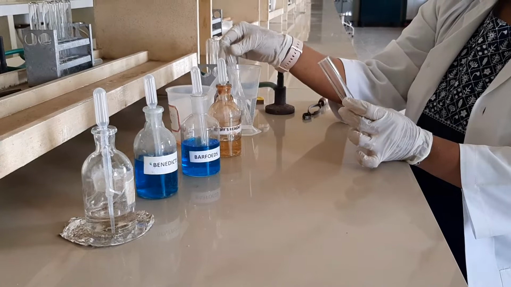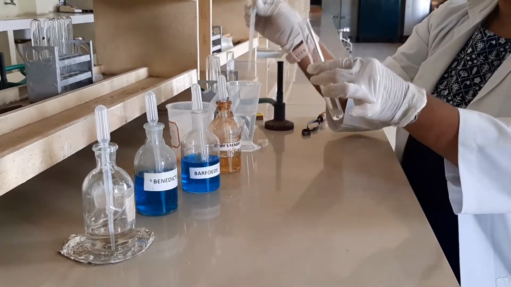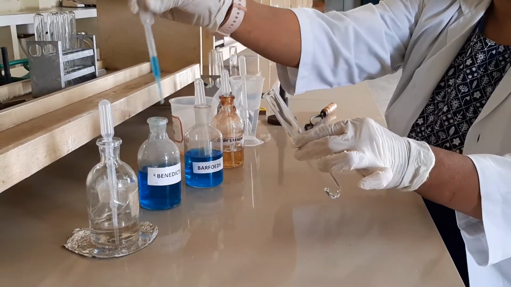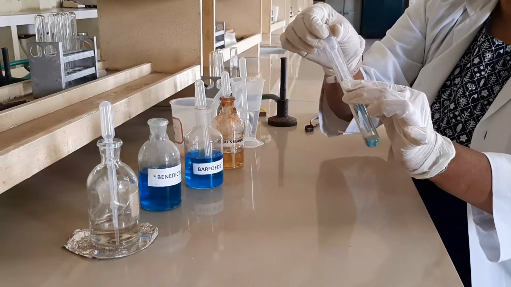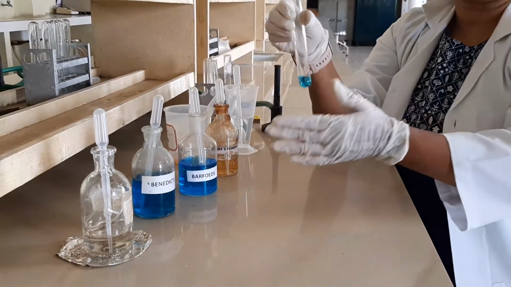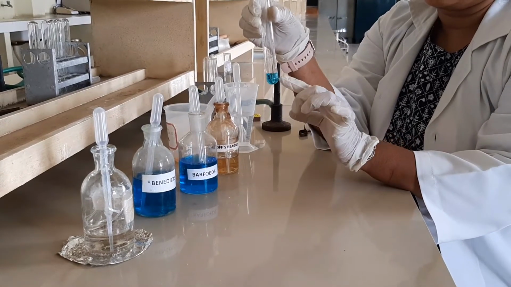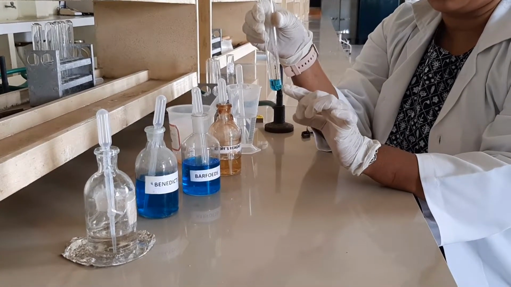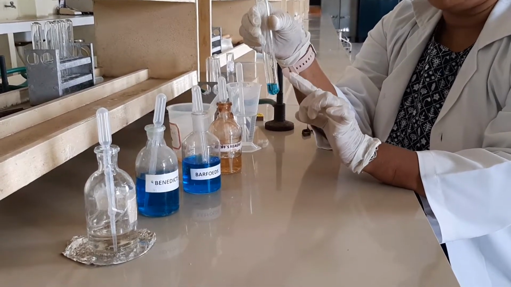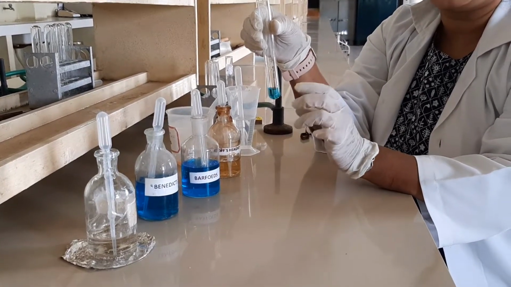For this I am again taking a sugar solution. I have taken 1 ml, and to this I am going to add 1.5 to 2 ml of Benedict's reagent. Benedict's reagent is a copper sulfate solution, that's why it is blue in color. Whenever glucose, fructose or any free reducing sugar is there, in the presence of the alkaline medium it is converted to the enediol form, that means a double bond and alcohol is formed.